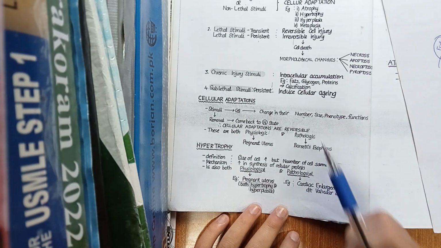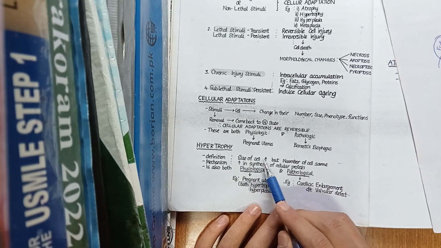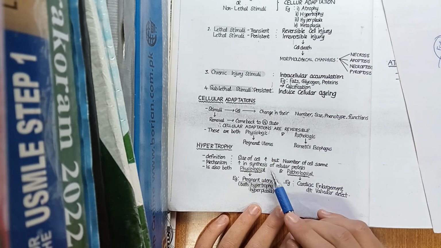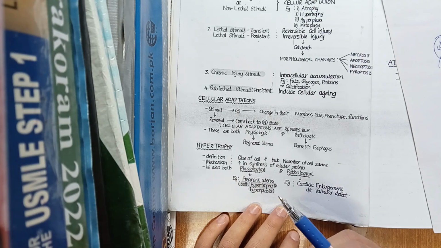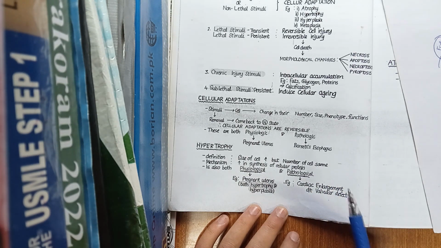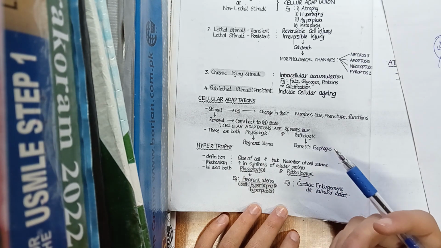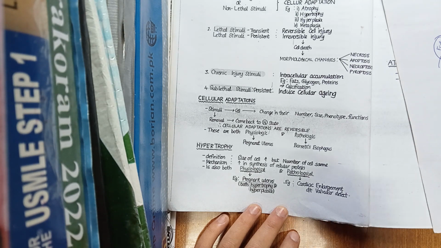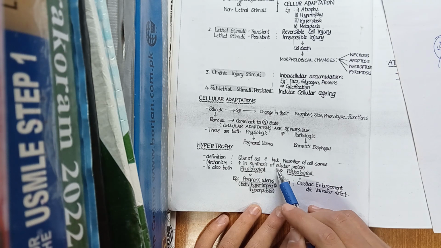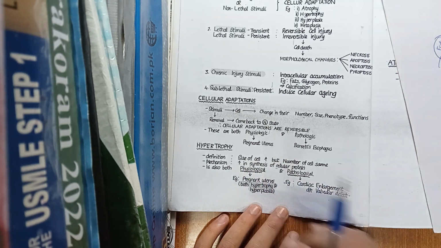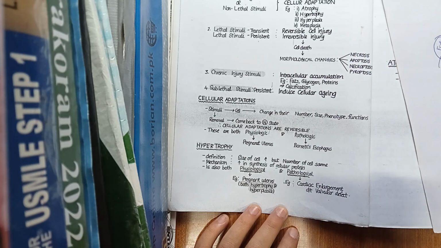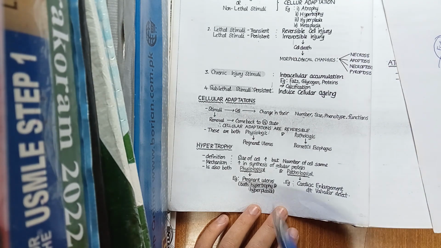And by what mechanism will the cell increase its size? Through increase in the synthesis of proteins. Increase in the synthesis of protein is the mechanism of hypertrophy. So only the cell size would increase, the cell numbers would not increase. The cell numbers remain the same.